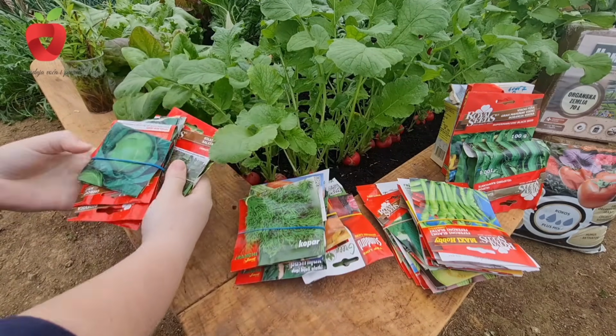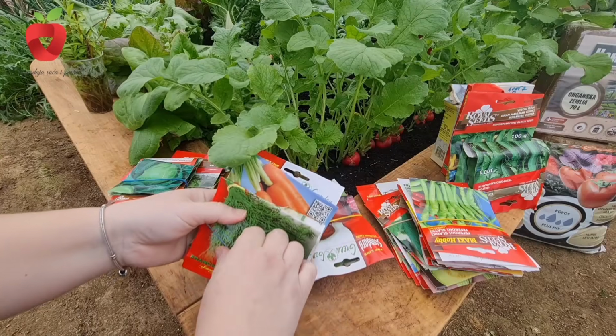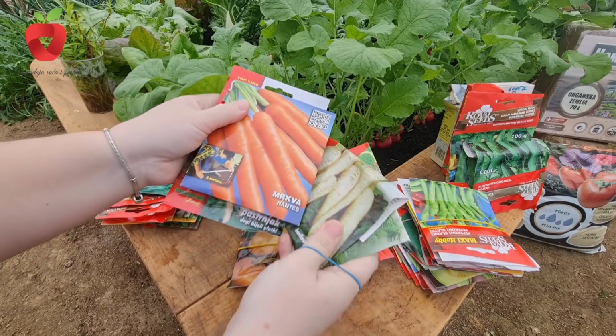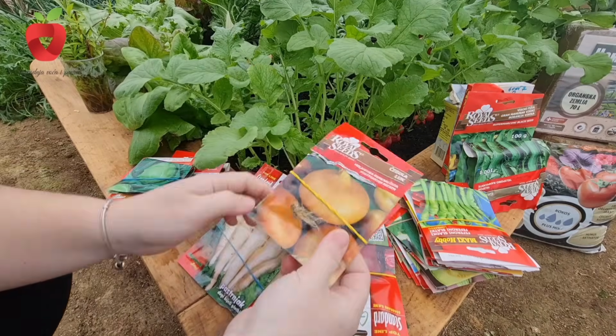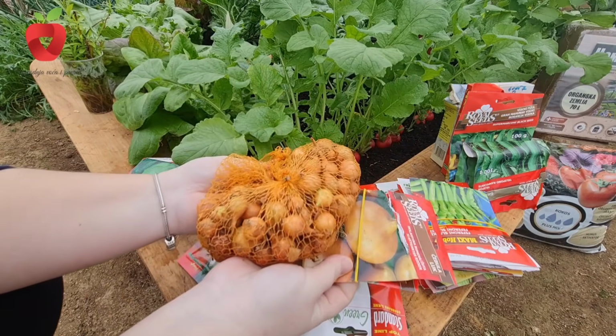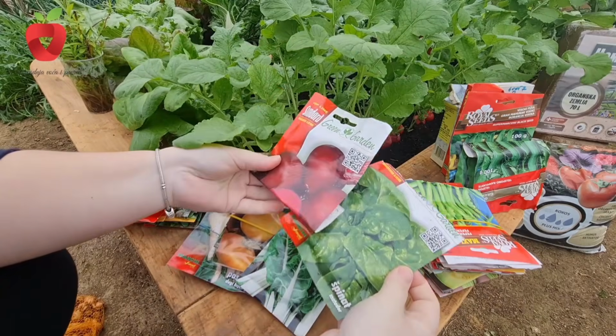On the B list, we have roots like carrots, celery, parsley, parsnips, dill, fennel. And then we have onions, garlic, leek, chives, shallots. And leaf crops, beetroot, Swiss chard, spinach, and garden chard.